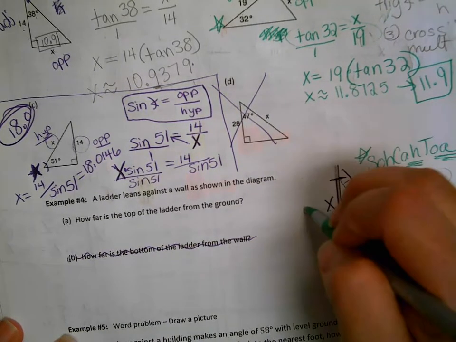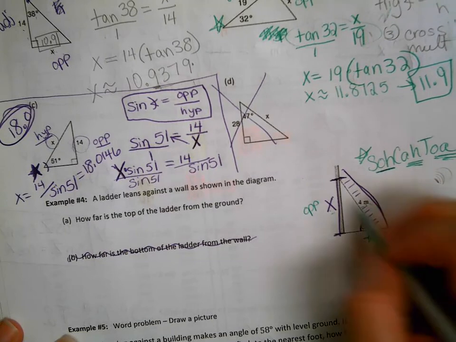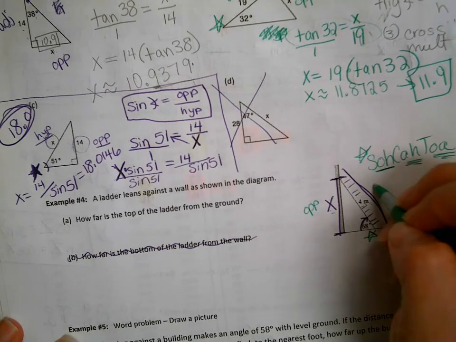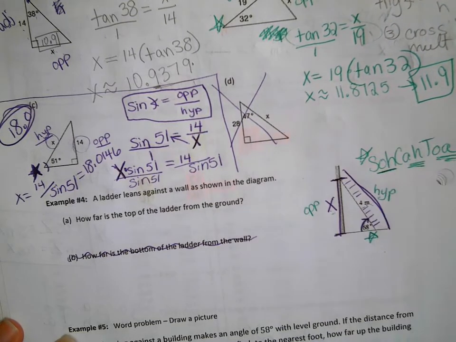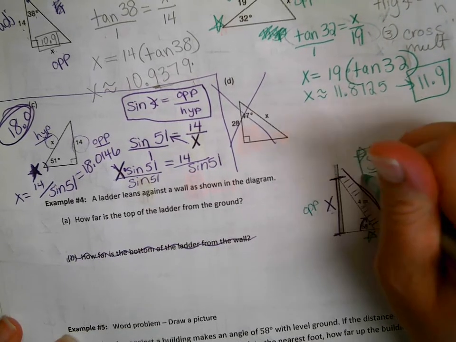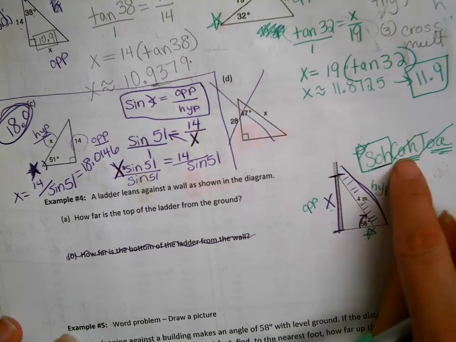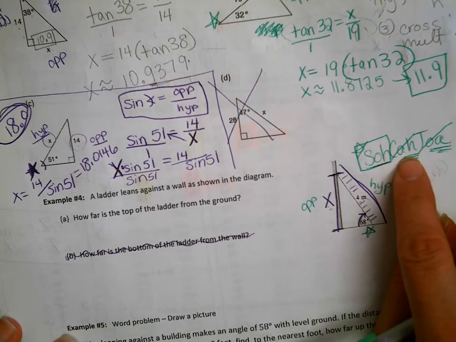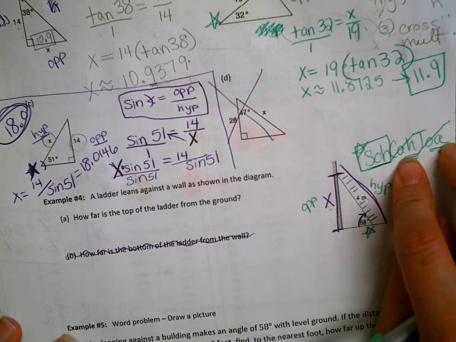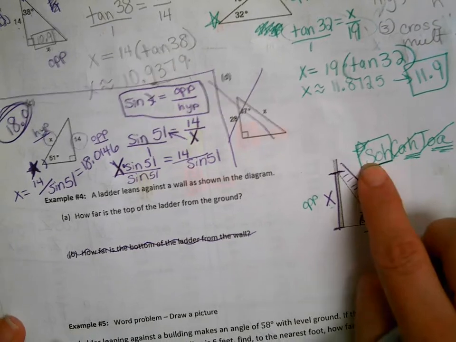So from 68, the opposite side is x, and they told you the ladder is the hypotenuse here, coming up the diagonal. So O and H means we're going to use the sine function, not cosine or tangent. Here I don't have the adjacent side, so I couldn't substitute into those. So O and H means we're going to use sine.